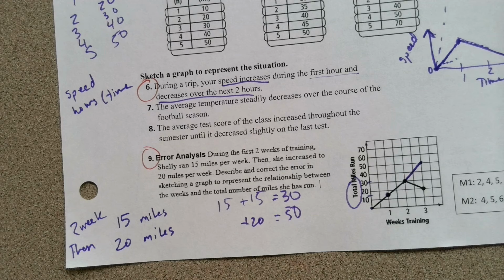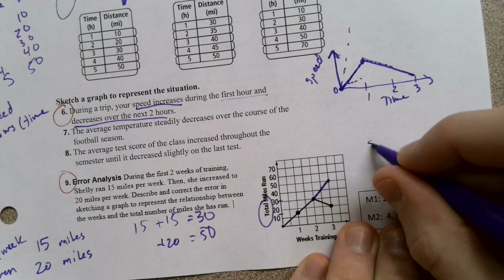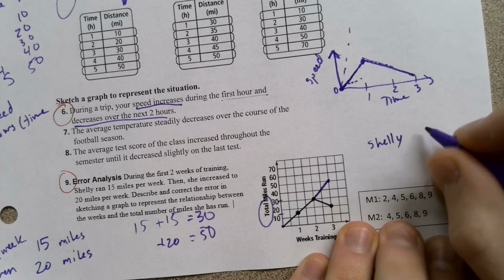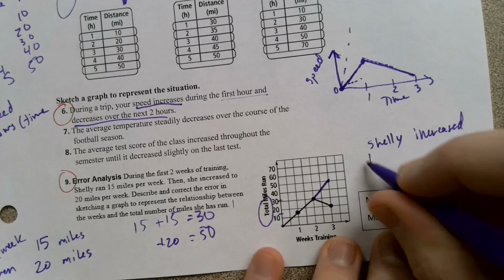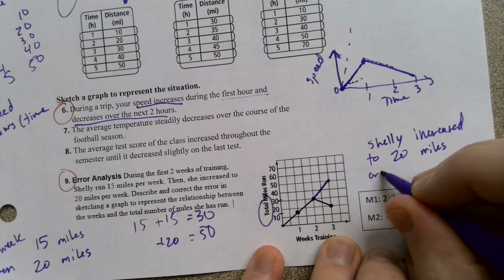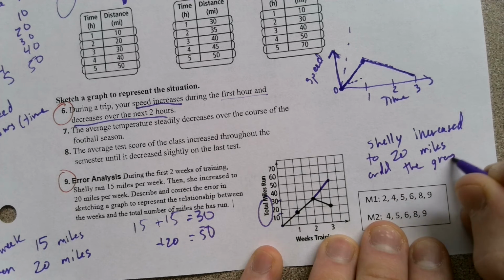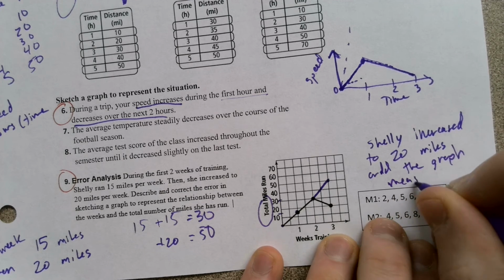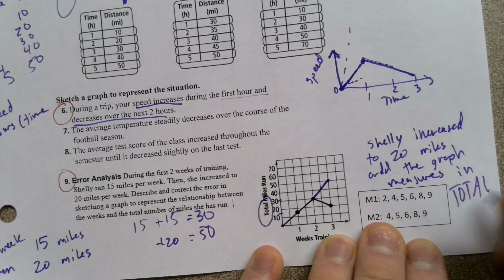So I'm going to describe and correct the error here. Shelly increased to 20 miles, and the graph measures in total miles run.